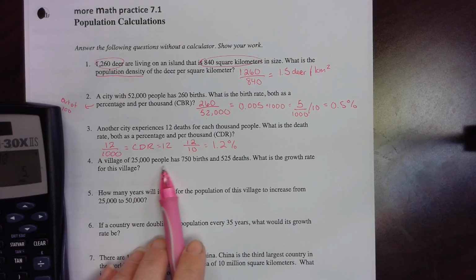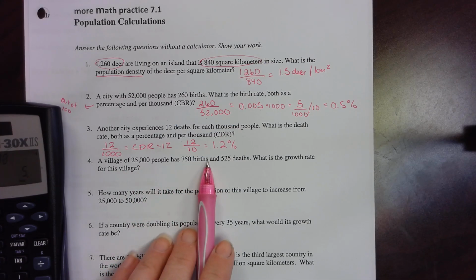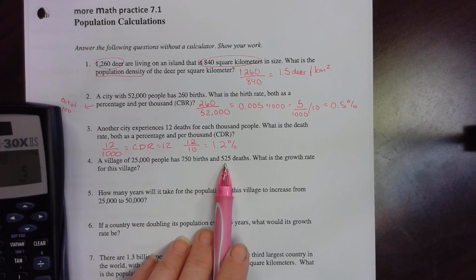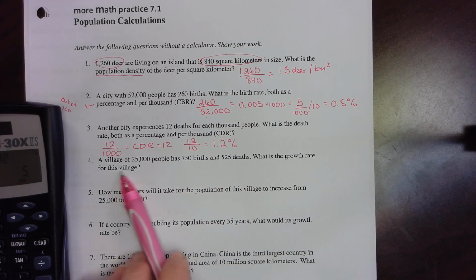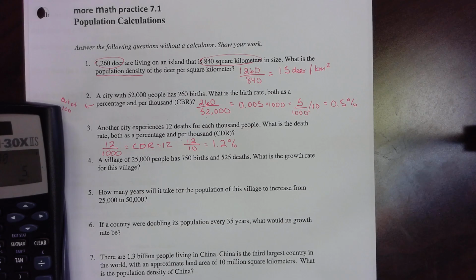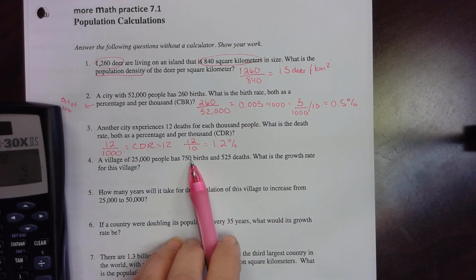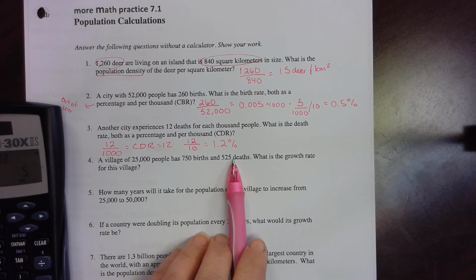A village of 25,000 people has 750 births and 525 deaths. What is the growth rate for this village? Again, with most of these problems, there are several ways to go about it. And if you get to the same answer as me, that means that both of our ways were valid ways of solving the problem. What I'm going to do is subtract my births and my deaths to find my overall change.